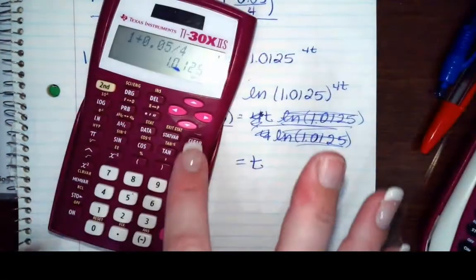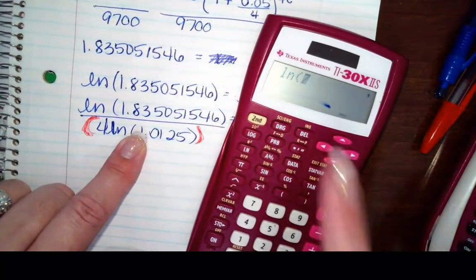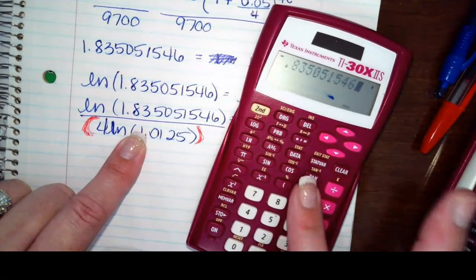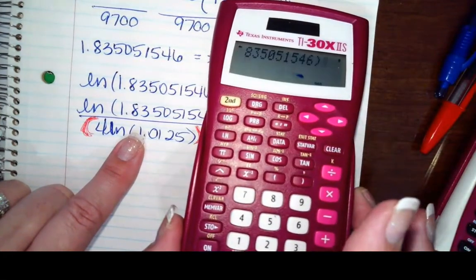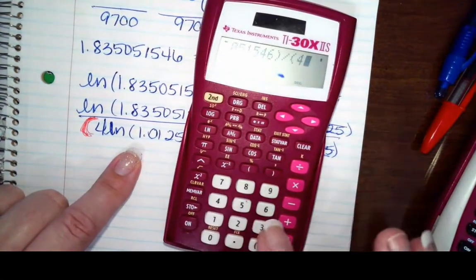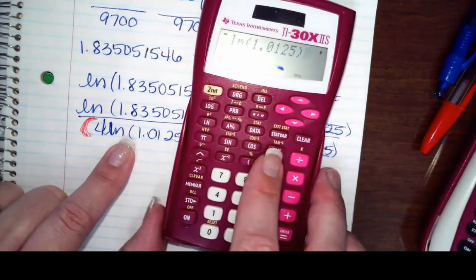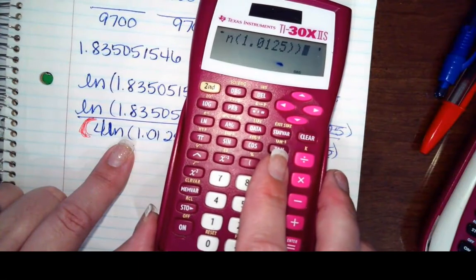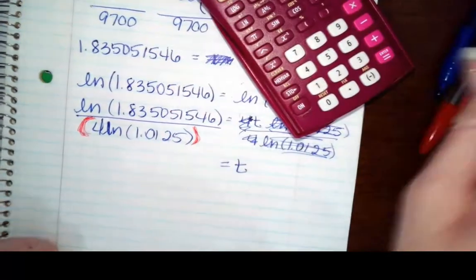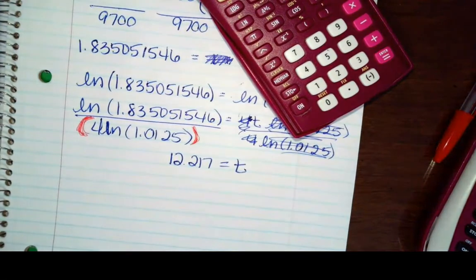In my calculator, I've got the natural log of 1.835051546 divided by, in parentheses, 4 times the natural log of 1.0125. Close the natural log and close the denominator. I hit enter, and it says 12.217 years.